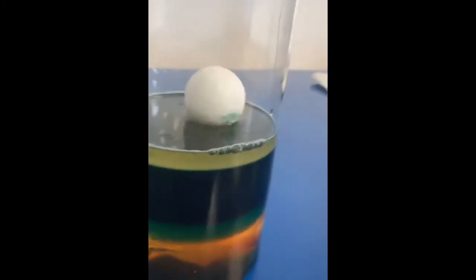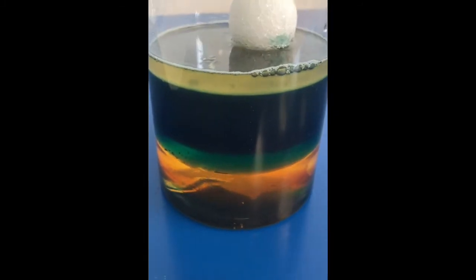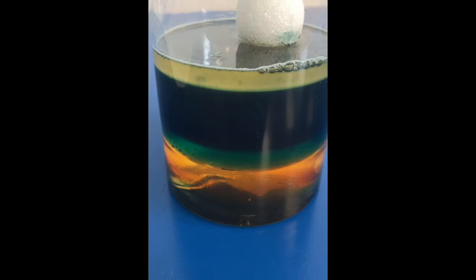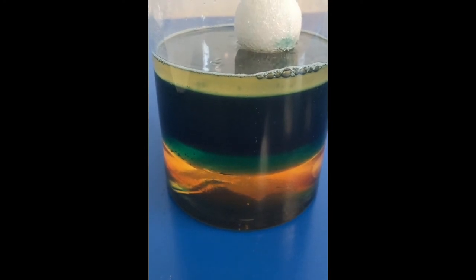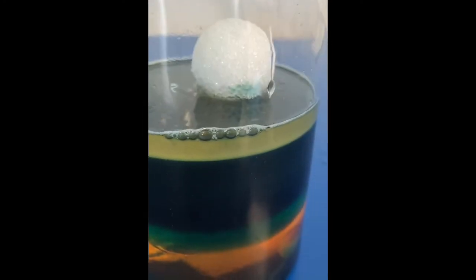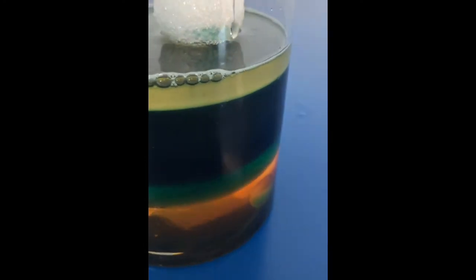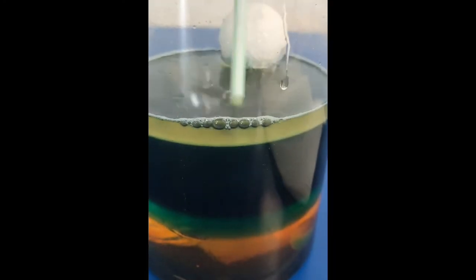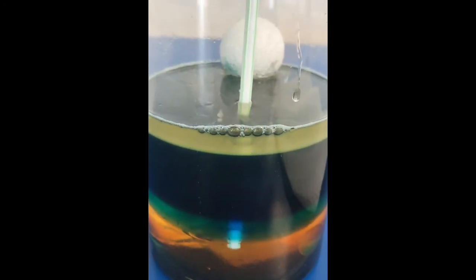Let's look at the layers one more time. Kind of stinks that our rubbing alcohol, unfortunately, had too much water in it, enough to make it mix with the water too. So let me show you here. I put my straw down in here, go down through.